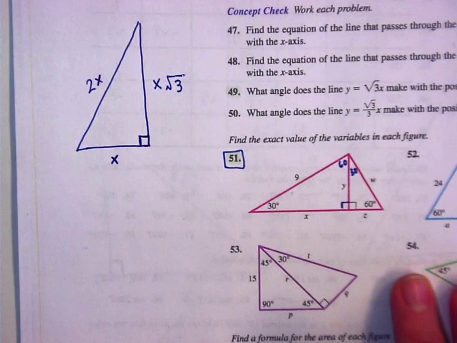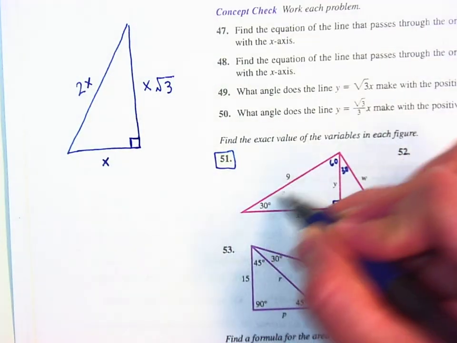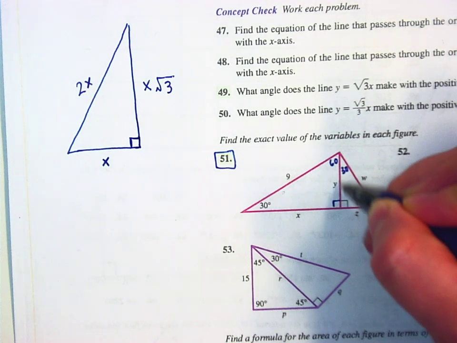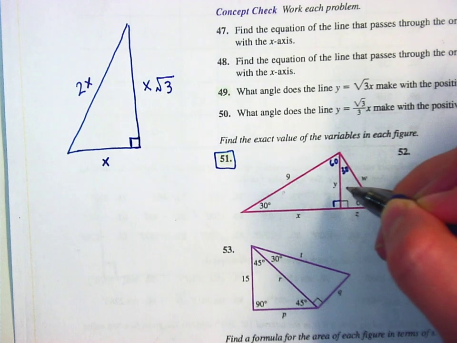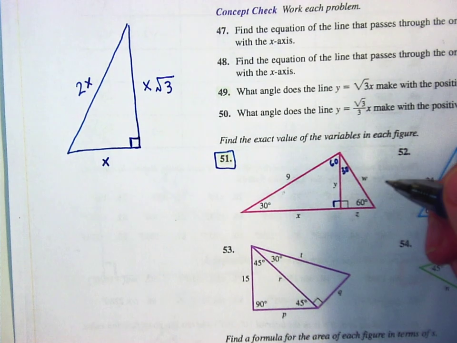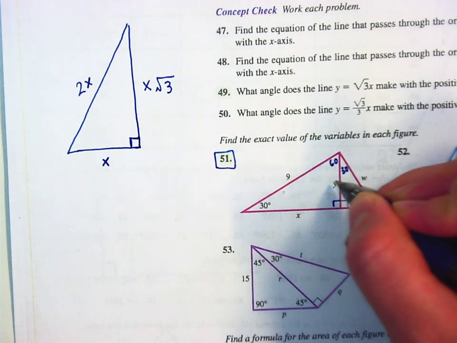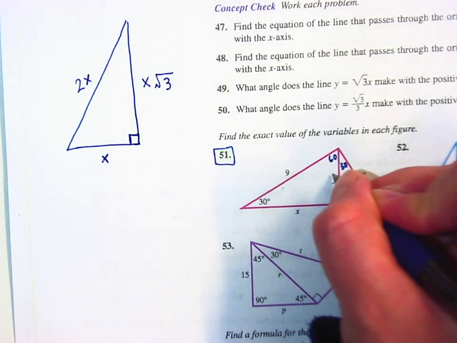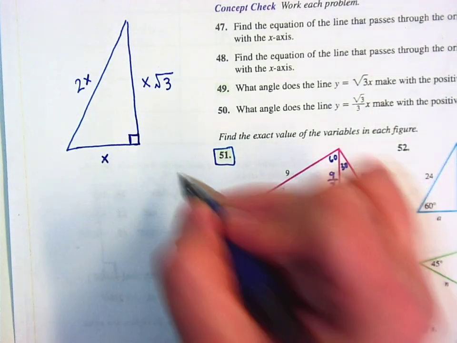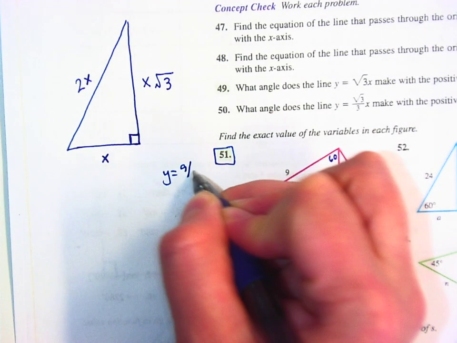So let's look and see what I've got. If this side right here is 9, I'm looking at this big triangle first. What's this little side? Half of 9, which is 4.5. I don't know how they write it, if they want it as 9 over 2. Yeah, they have it as 9 over 2. So I'm going to write 9 over 2 right here. I'm also going to write next to the problem y equals 9 over 2, so I have my final answers over there.